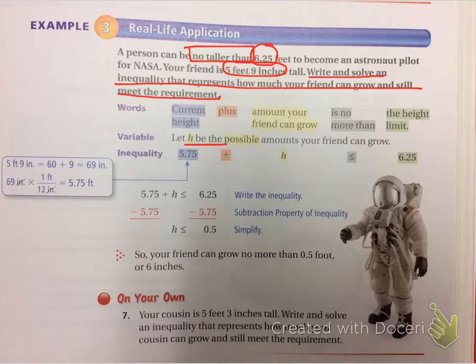But before we do that, I want you to take note here. Let H be the possible amounts your friend can grow. Remember, the variable represents what we don't know. The only thing in the equation here, check it out, that we don't know is the amount your friend can grow. And it just so happens that's what they're asking for in the question.